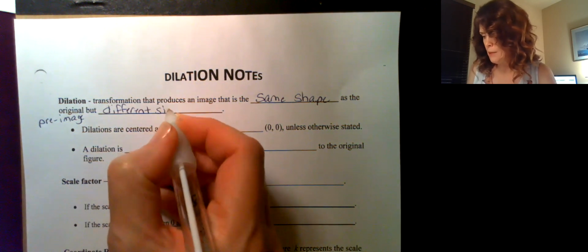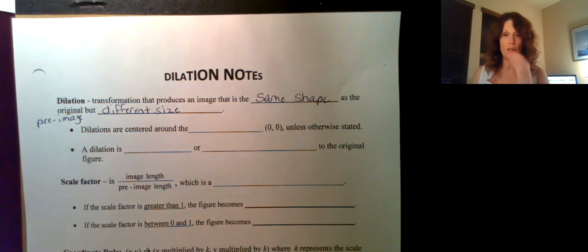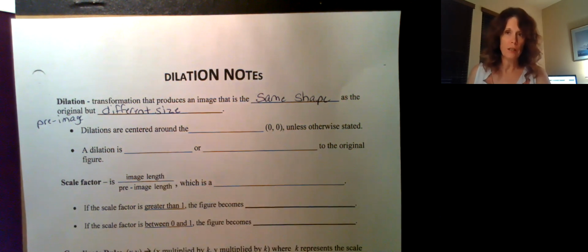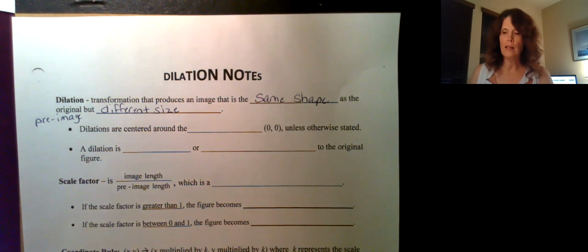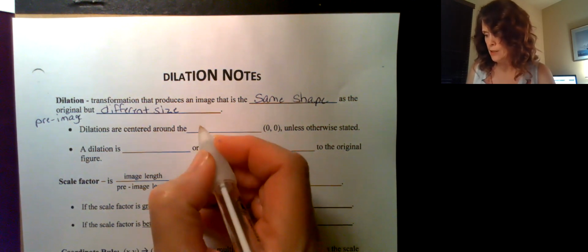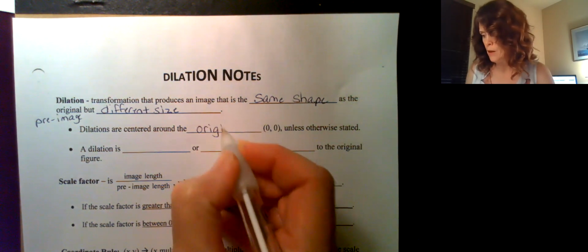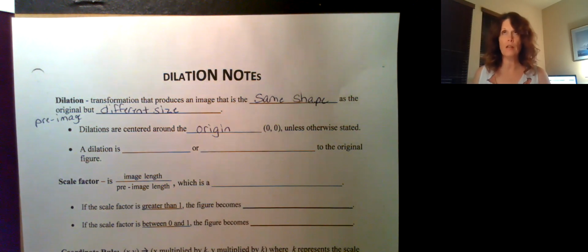What makes it the same shape is that all of the corresponding angles are congruent, but the sides are not. Now, when we do a dilation, at least for this year, all those dilations are centered around 0, 0, the origin. So we say the center of dilation is the origin. The center of dilation is the origin. Say that better for you, huh?